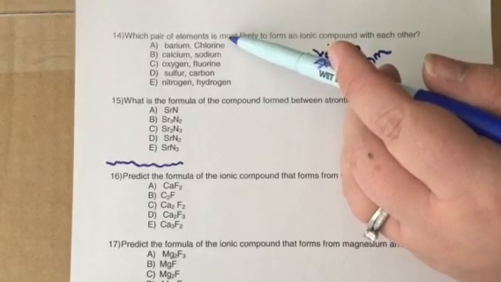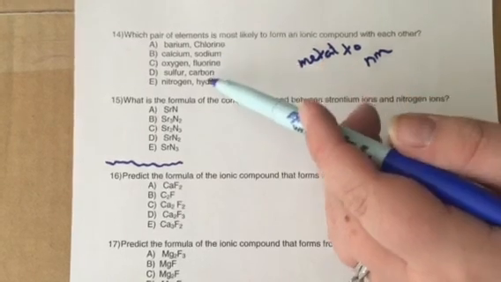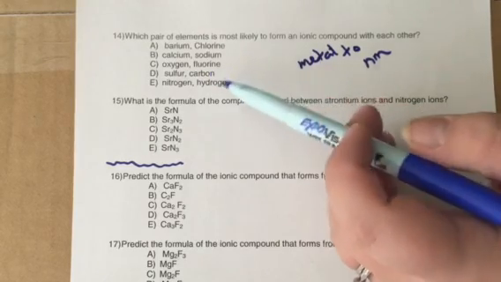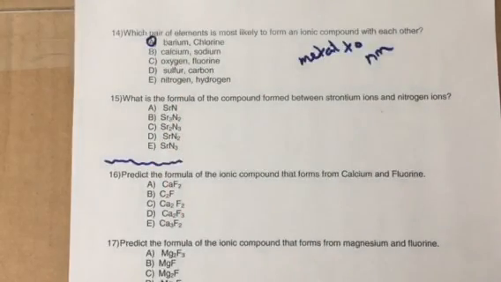Let's just double check the rest of them. Calcium and sodium, that's metal-metal. Oxygen, fluorine, that's non-metal, non-metal. D is non-metal, non-metal, and so is E. So our answer is going to be letter A.